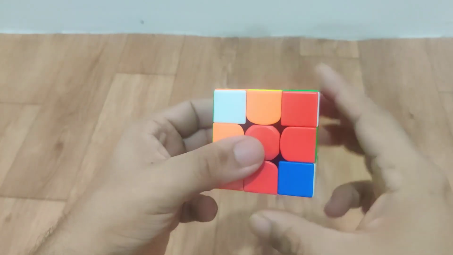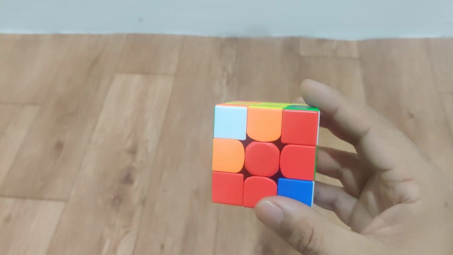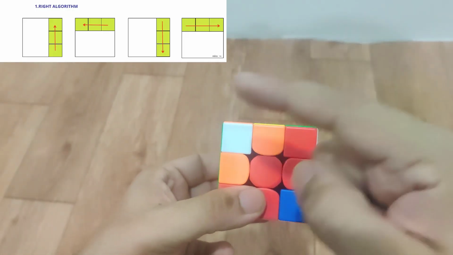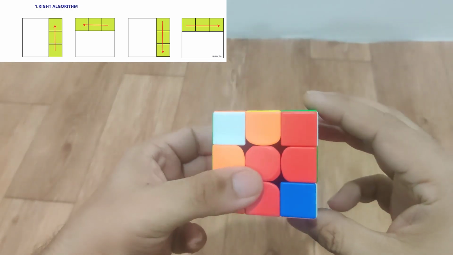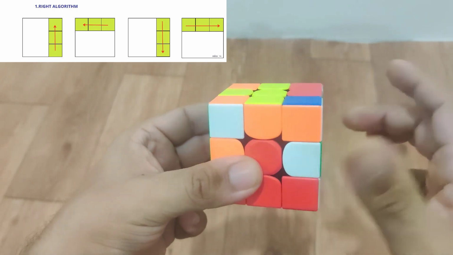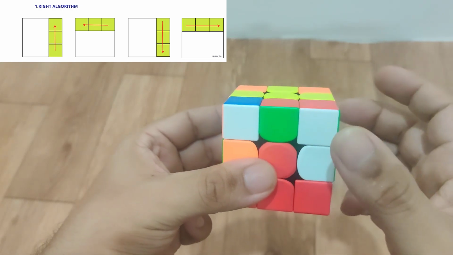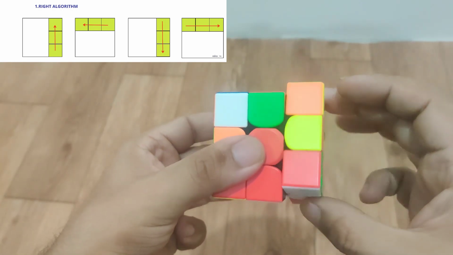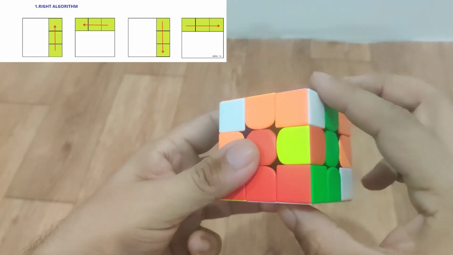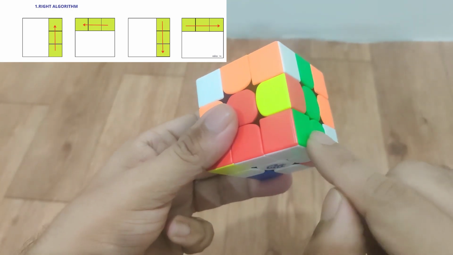Okay, so we brought it right here. Now here we do the first algorithm, that's the right algorithm. Sorry, so now you can see out here the algorithm is very easy. The right algorithm, you just have to rotate it here, R. Now what's this? U. Again R prime, U prime. Okay, so now once we did the right algorithm, we have already solved this one.